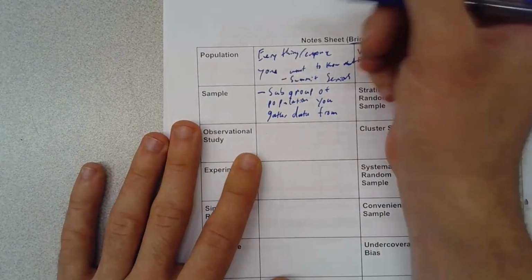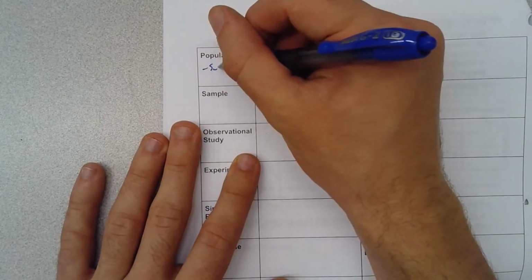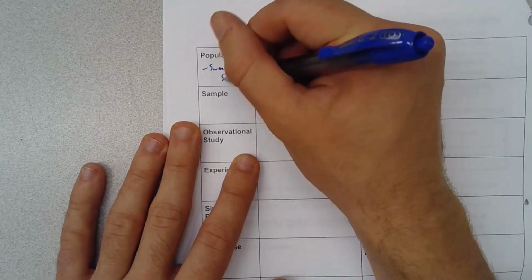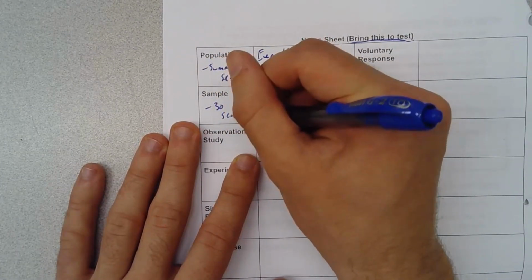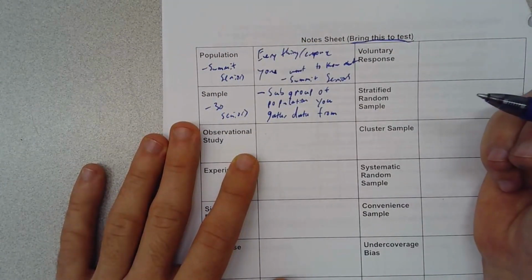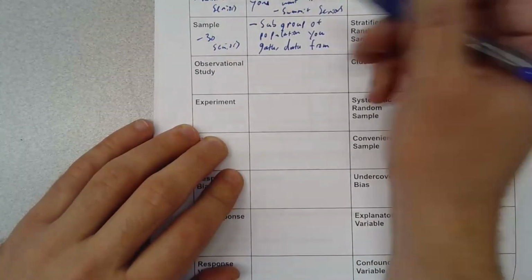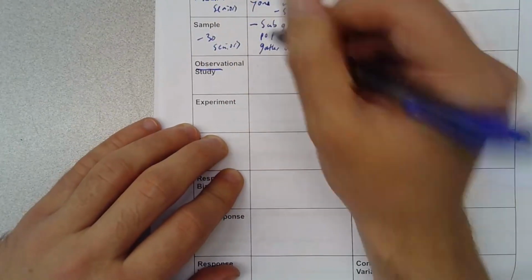So for example, population could be Summit seniors, and so like 30 seniors would be the sample. Okay. Observational, key here, observational, observe.